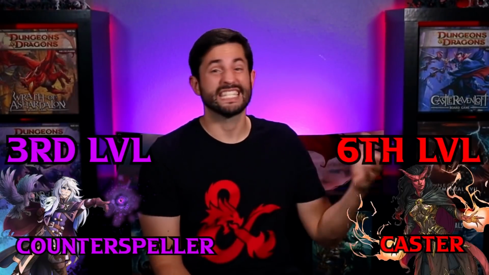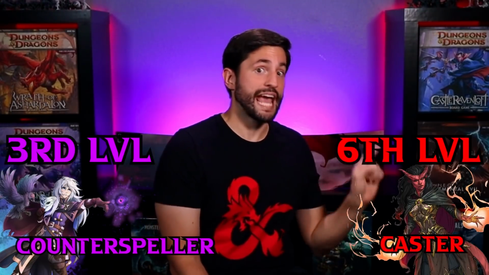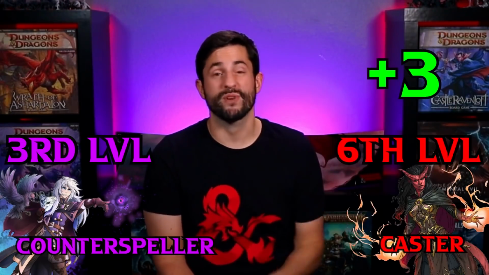And to spice things up even more, you can give out additional ability modifiers to whoever is casting the higher spell, and they gain a +1 on top of their roll for every spell level that they're casting higher than their targets. So if a third level counterspeller is trying to counter a 6th level spell, then the person who's casting the 6th level spell would get a +3 added onto their roll.